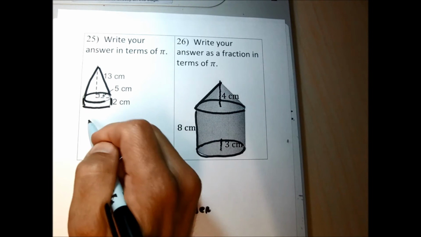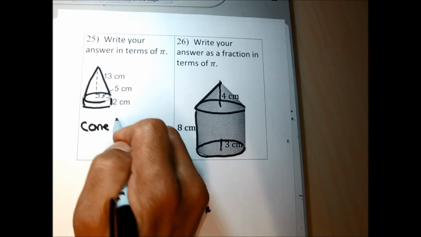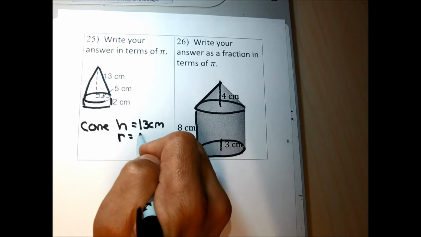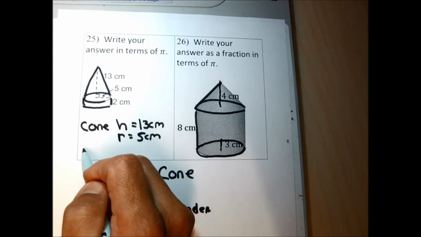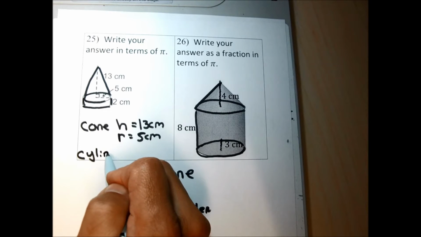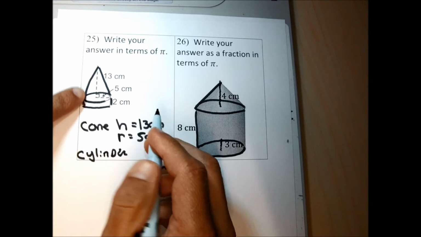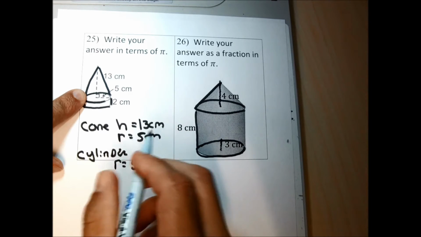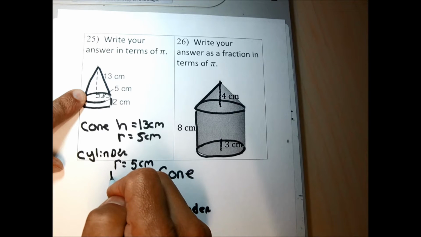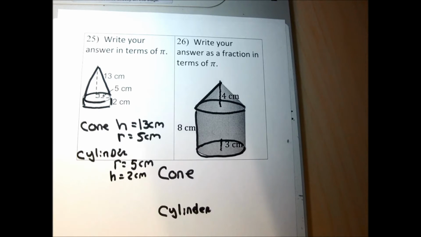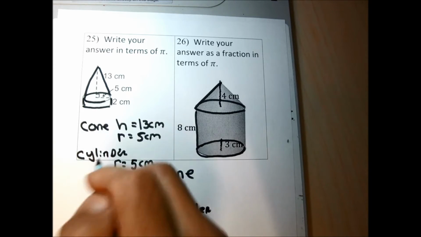For your cone, the height is 13 centimeters, the radius is 5 centimeters. For your cylindrical base, or for the cylinder, the radius is 5 centimeters, and the height is 2 centimeters. I'm going to need to do the same sort of thing for my cone and my height here in a second.